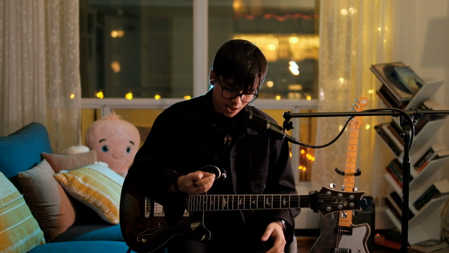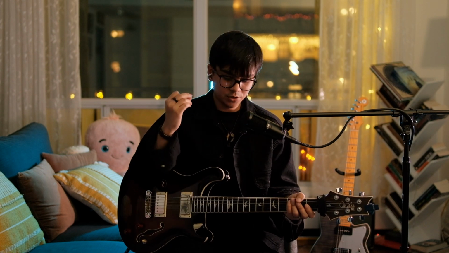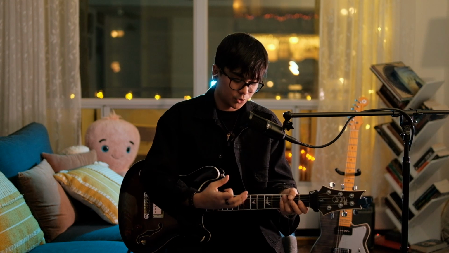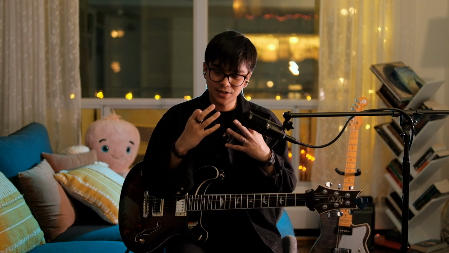So what type of reverb, delay, or modulation you use in creating your swells will drastically change the outcome and the texture of your swell and your soundscape, pretty much everything.